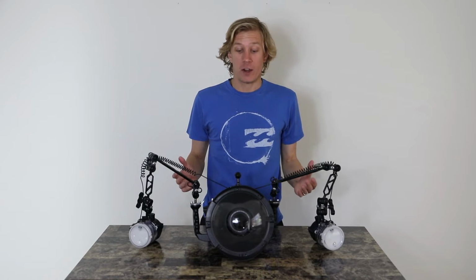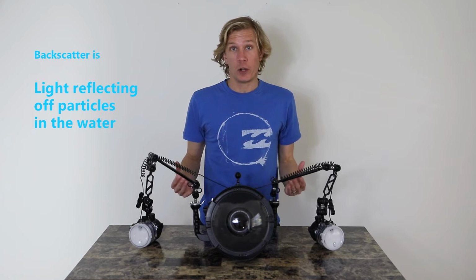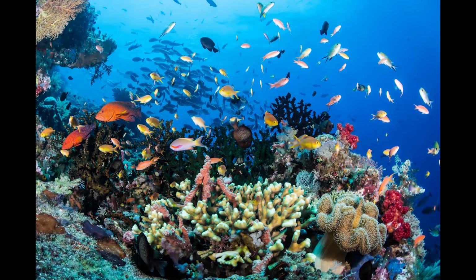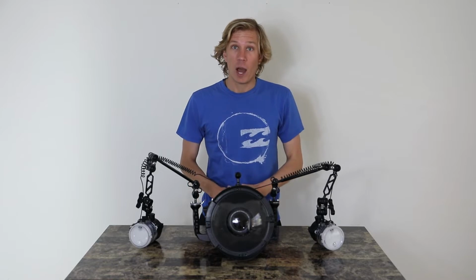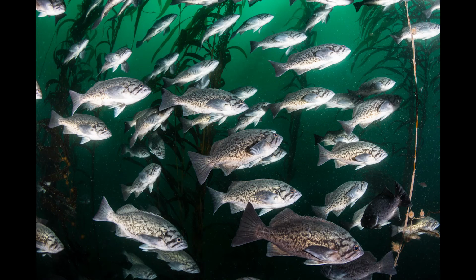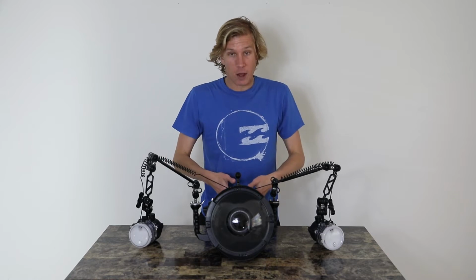So, what is backscatter? Backscatter is basically light reflecting off particles in the water. So this is why when you're in a nice tropic destination with 100-foot visibility, it's easier to shoot images without getting any backscatter, and why when you're diving in pea soup with 5 feet of visibility, you might have a lot of backscatter.